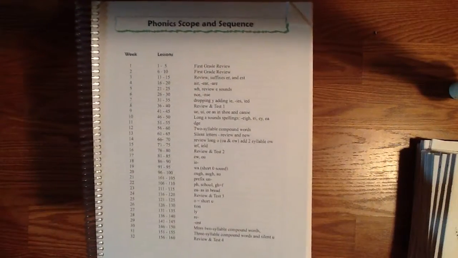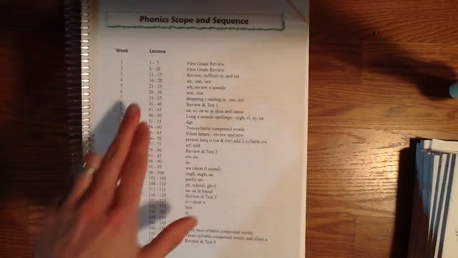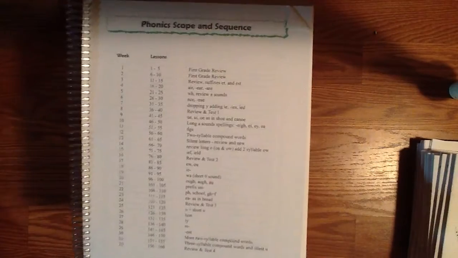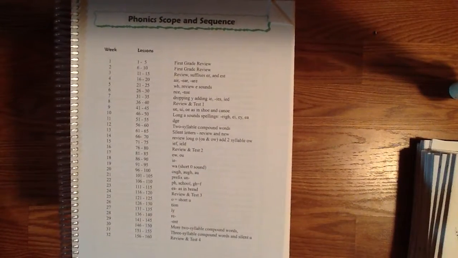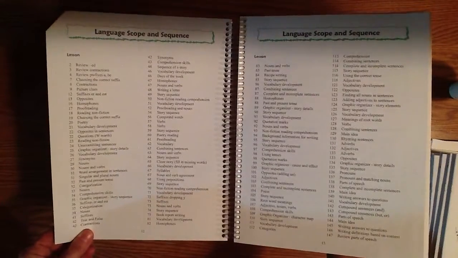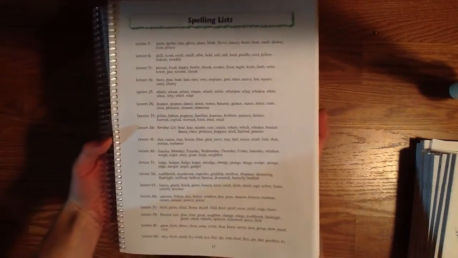So the teacher's manual, at the very beginning, what's going to be helpful for you is the scope and sequences that you'll find. The first one is the phonics scope and sequence, and this essentially tells you how you're going to plan your week and what lessons are expected to be finished for that week. You'll also get a glimpse of the skills that your child will be working on each week with the language scope and sequence. They give you your spelling lists and your word lists at the beginning of the manual.